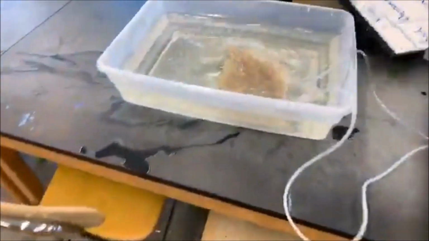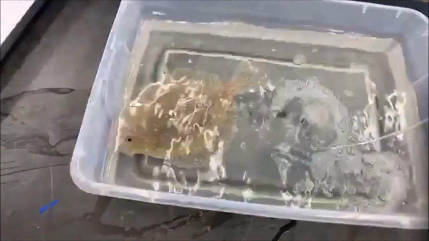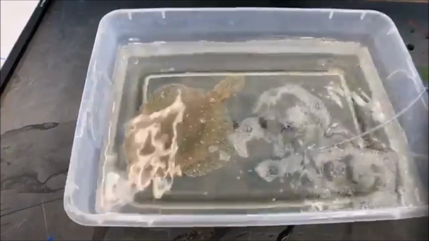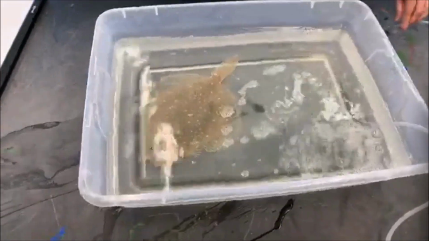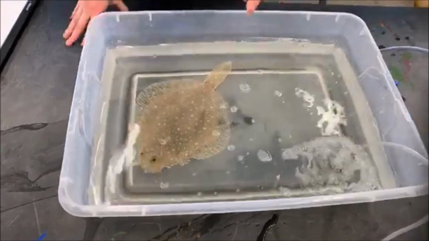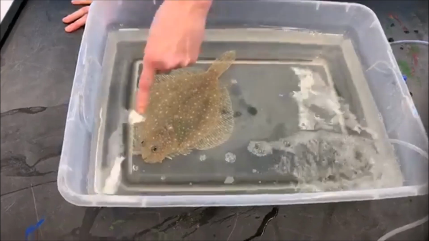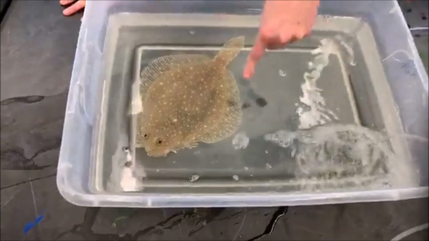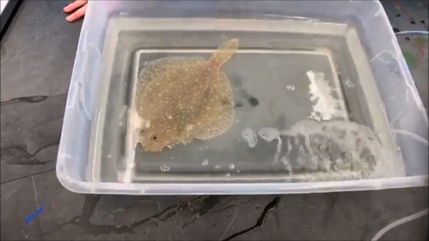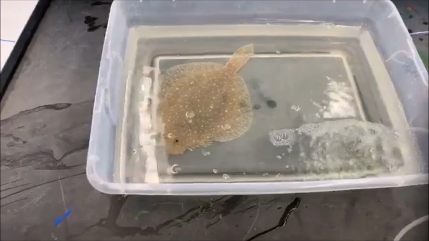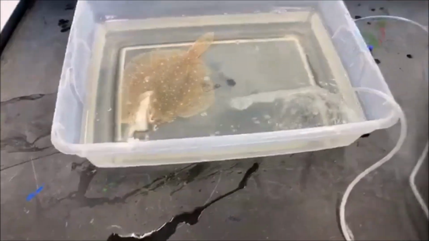All right, let's take a look at our other flatfish. I'll take one of these out. This is a different kind of flatfish. This is called a windowpane. One thing you might notice right away is that the whole body is much more rounded, isn't it? It's still flattened side to side, so we're still going to call this a depressiform fish.